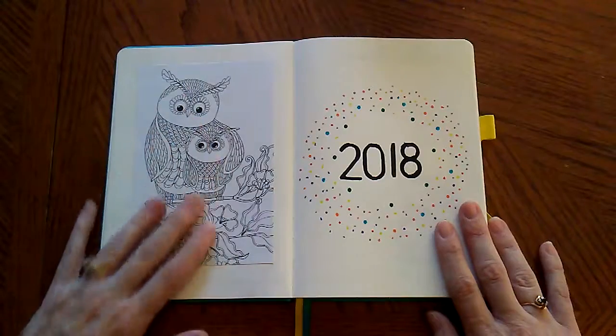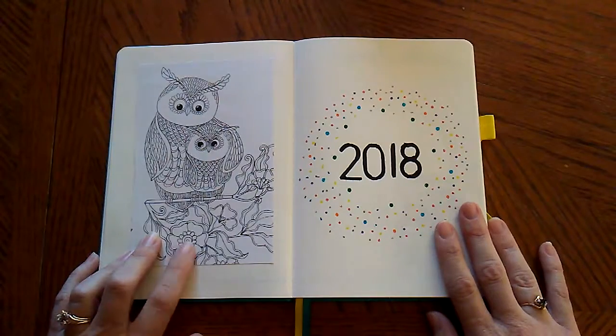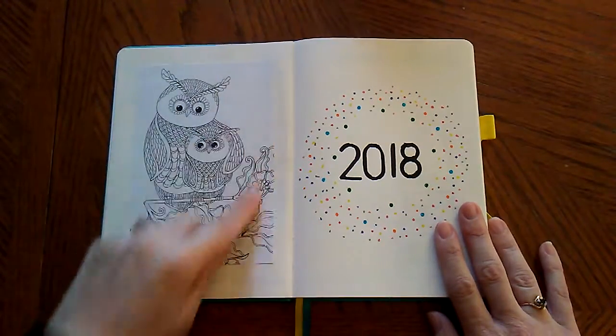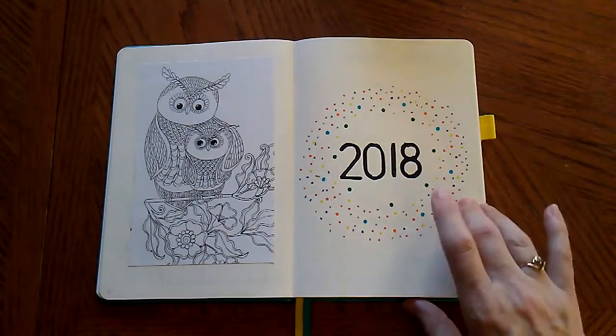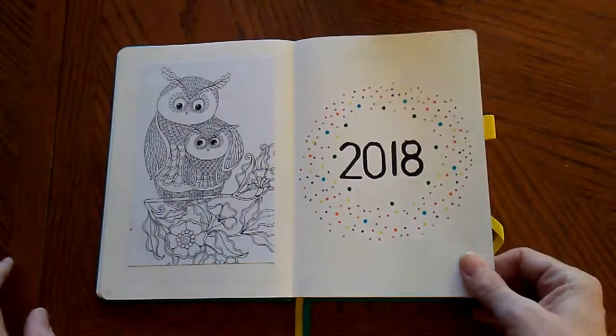Not much of a doodler, but I do color. So I took this out of one of the Target dollar bin coloring books that I had gotten, and I just pasted it in there. This one was just fun. I like a lot of color and bright, and it just keeps everything cheerful.